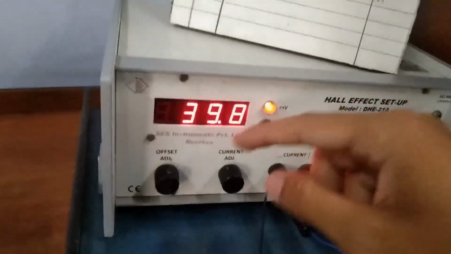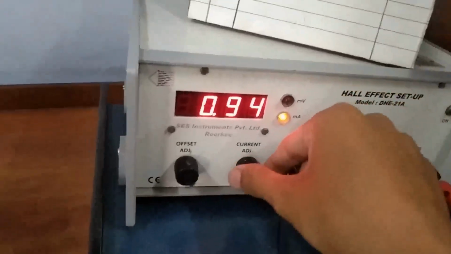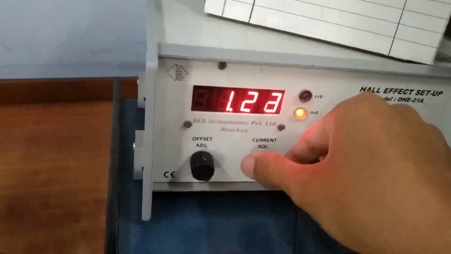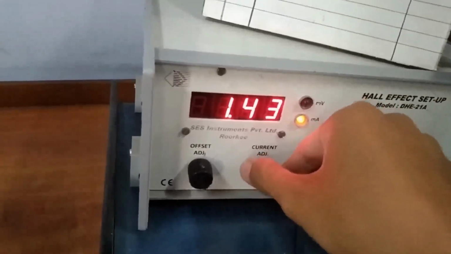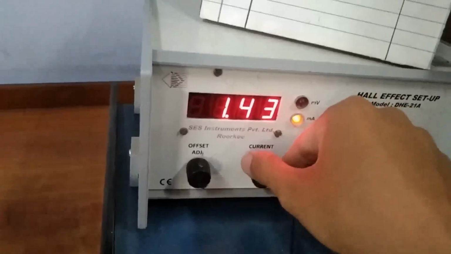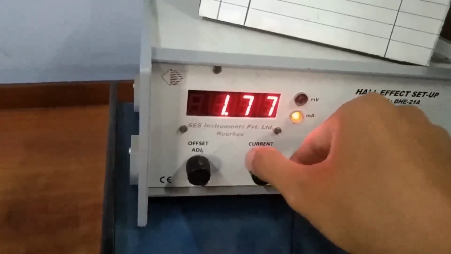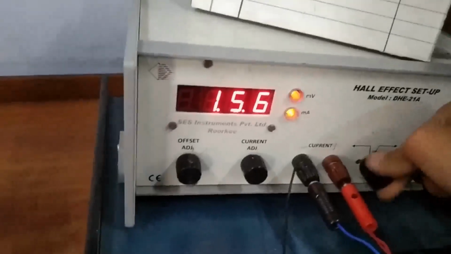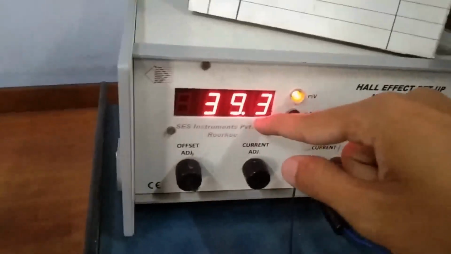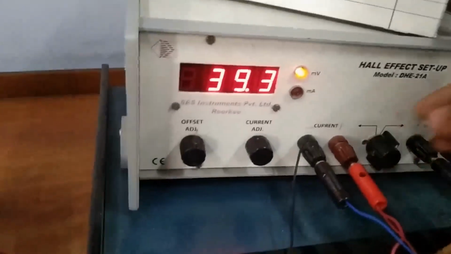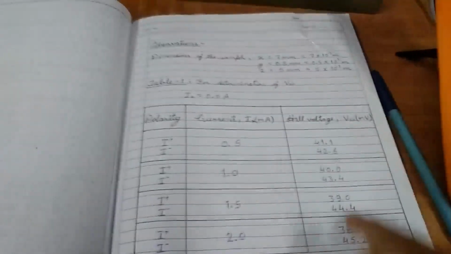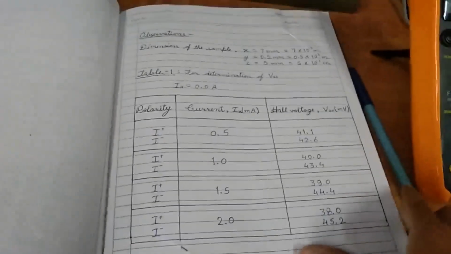As we further increase our current, our Hall voltage will decrease. So let's say for 1.5, we'll get a lesser Hall voltage: 39.3. Similarly we have to take other readings for different values of current, and note down the Hall voltage. So the first part is simple.